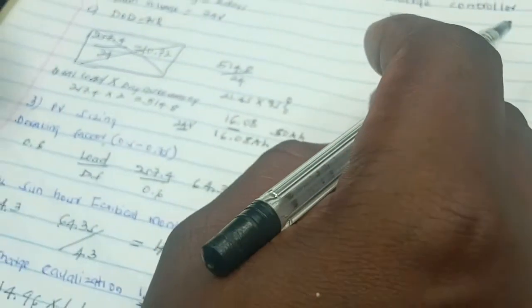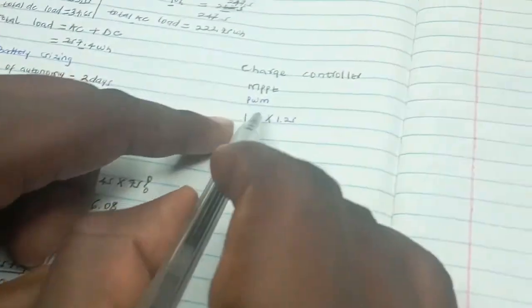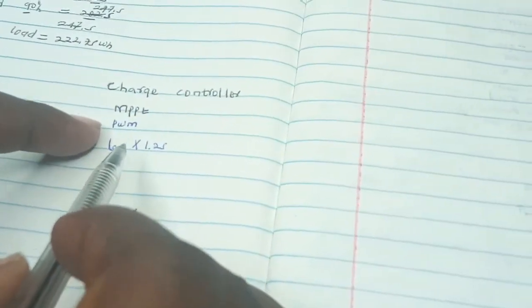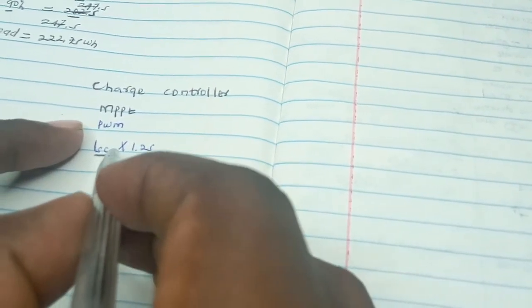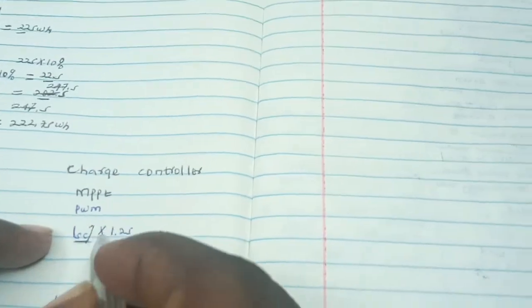So while sizing our charge controller, we need to multiply it with the short circuit current, which is indicated in our solar panel, and you will find this value in the box before you can buy a solar panel. It is there in a box called data sheet.